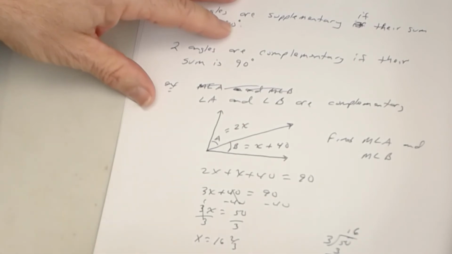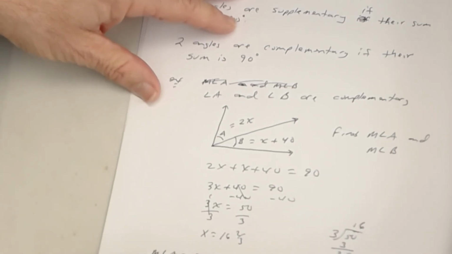2x. Okay, so I know what x is. What's x? 6 and 2/3. Now, since I'm multiplying by 2, I'm going to go ahead and leave it as this improper fraction for right now. So this is 2 times what? 50 over 3.